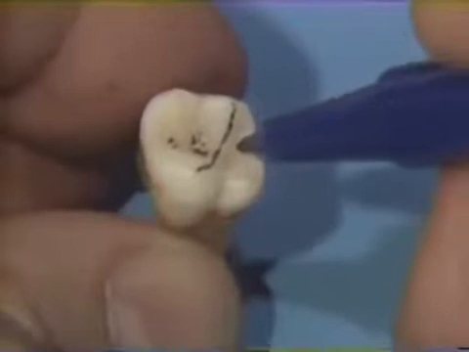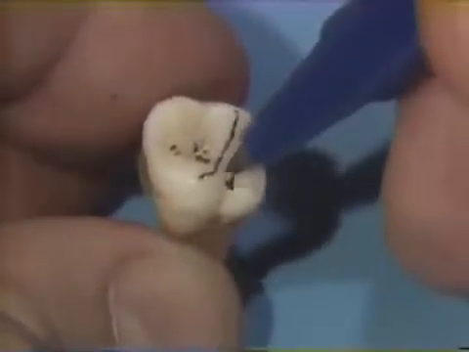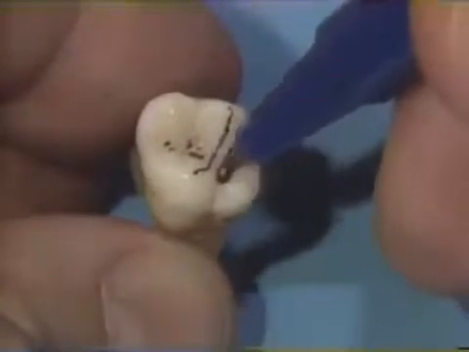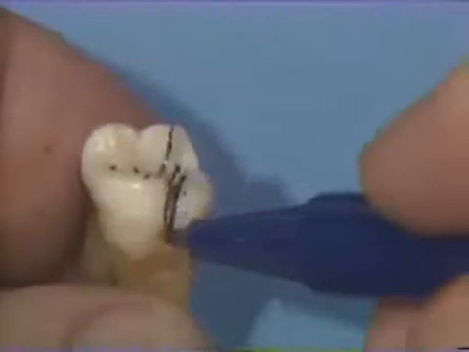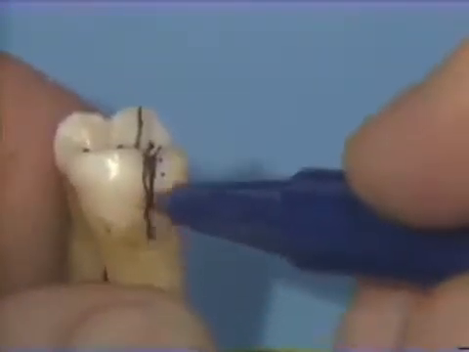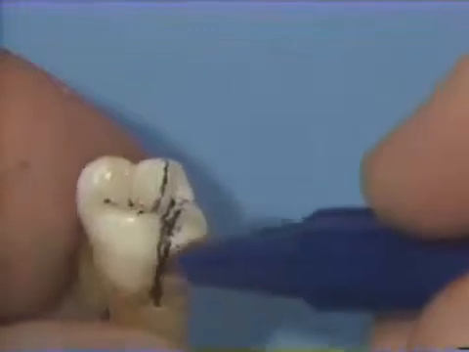But out of this distal fossa comes a groove, which is called the distal lingual groove, as it comes out and crosses the lingual surface of the tooth, and then frequently is called the lingual groove as it comes down the lingual surface. But distal lingual groove is the basic term for it.